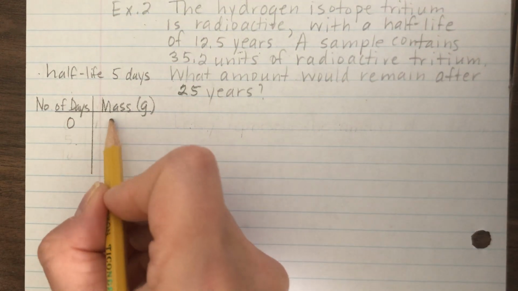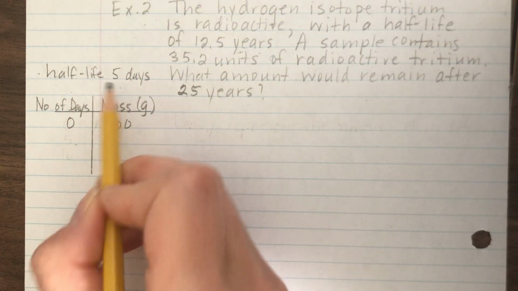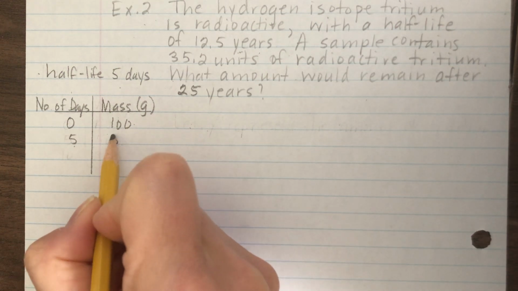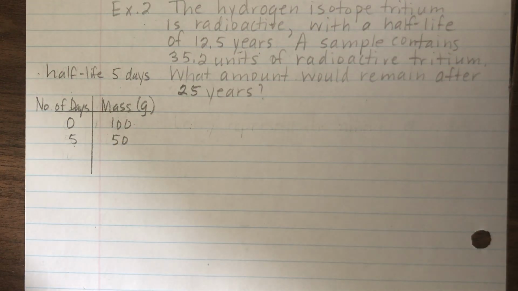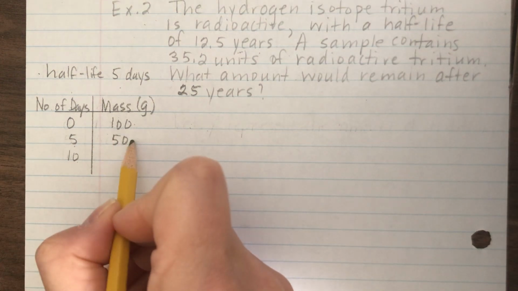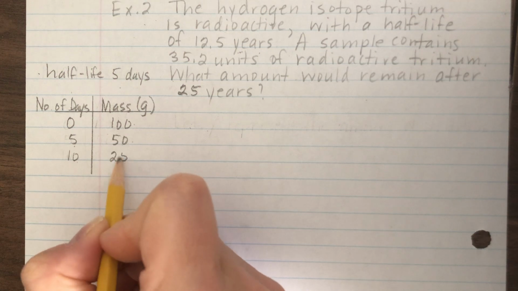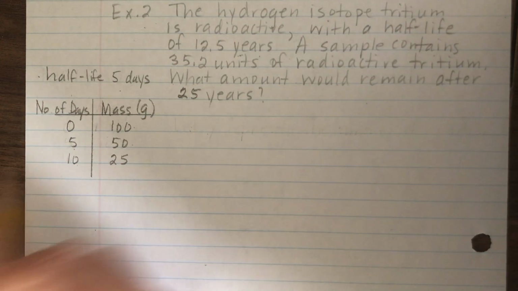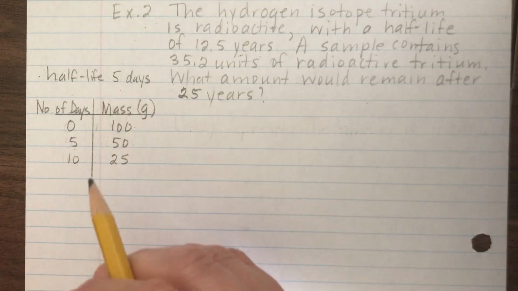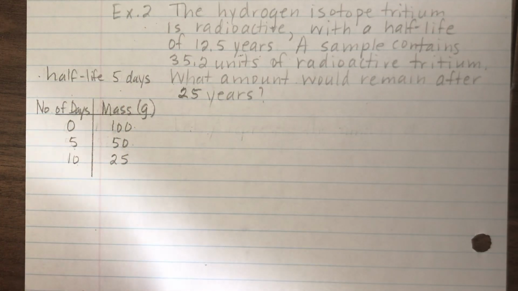So if 0 days go by, we have 100 grams. If 5 days go by, this mass of 100 grams will be cut in half, and we would only be left with 50 grams of the substance. If another 5 days go by, we'll be left with half of 50 or 25, and so on. So half-life is the time it takes for a radioactive substance to be cut in half or reduced by half.